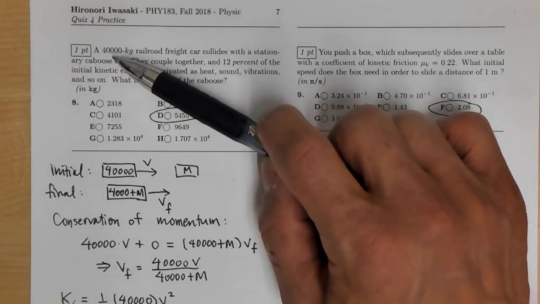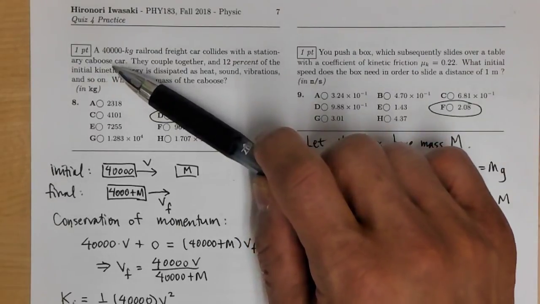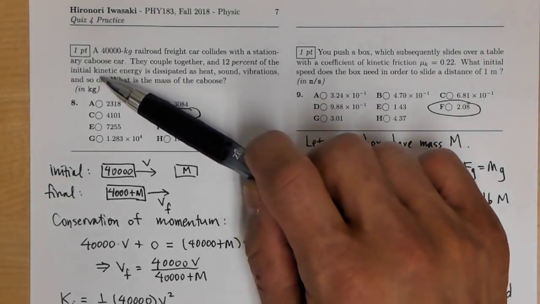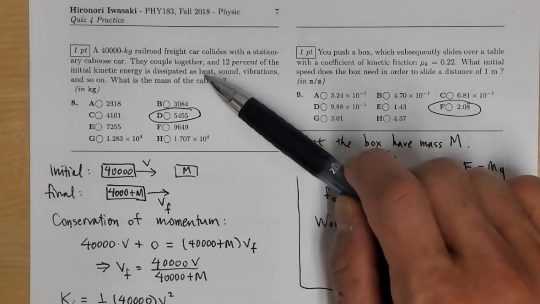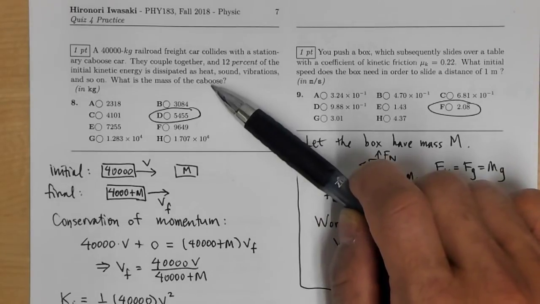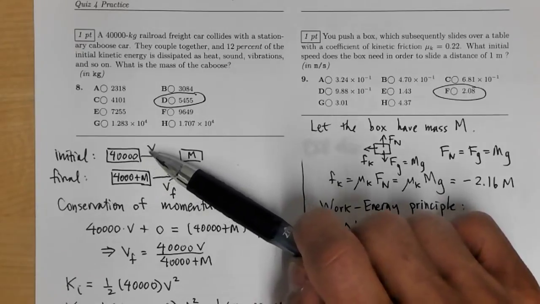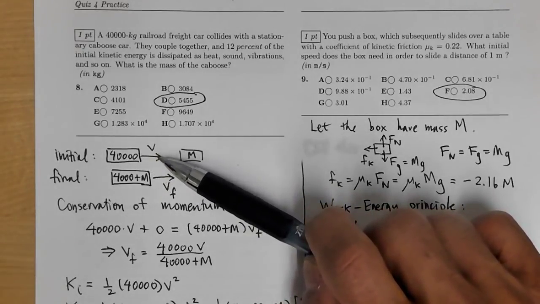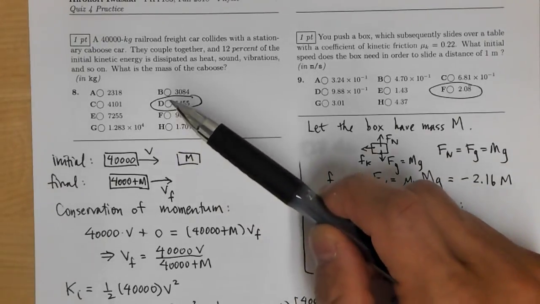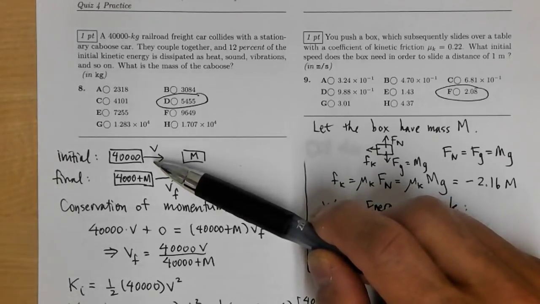We have a 40,000 kilogram railroad freight car that collides with a stationary caboose car. They couple together, they stick together, and 12% of the initial kinetic energy is dissipated as heat, sound, vibrations, and so on. What is the mass of the caboose? Okay, let's first set up the collision. We have a 40,000 kilogram freight car moving with some speed v. Okay, they don't tell us v. That might bother you, but what that means is it doesn't matter.